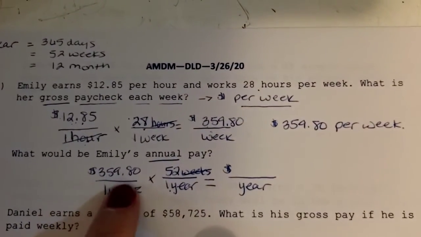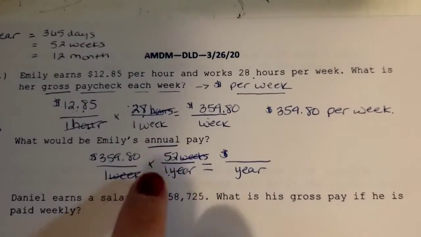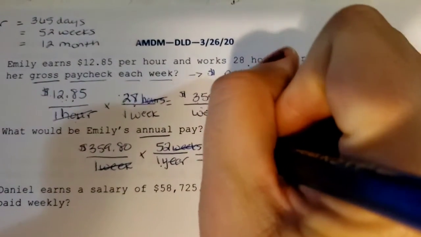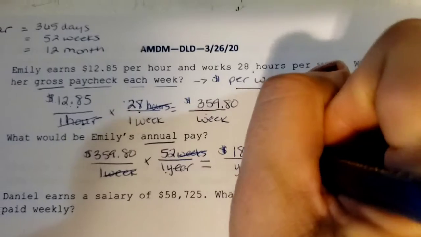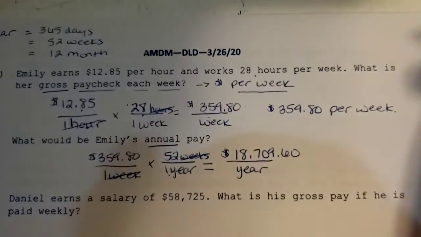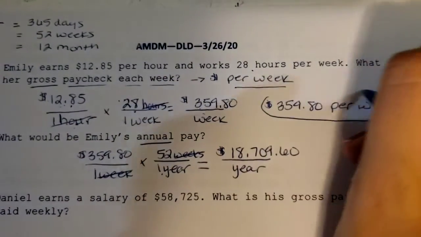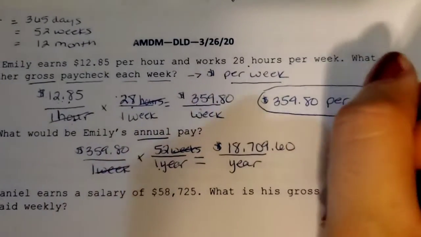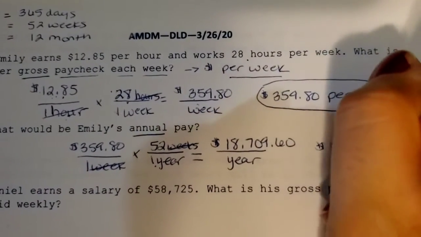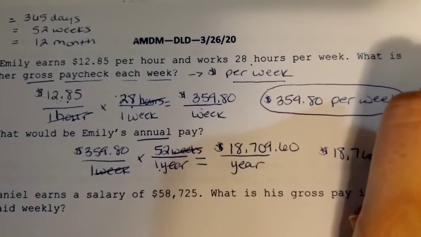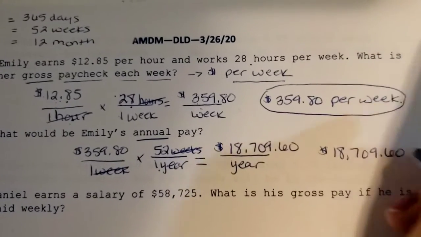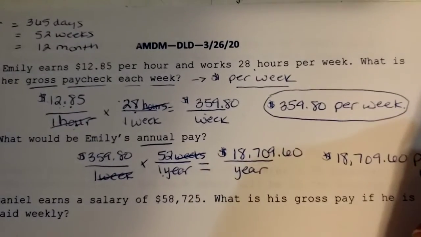So if I multiply $359.80 times 52, I get $18,709.60. So her annual paycheck would be $18,709.60 per year.